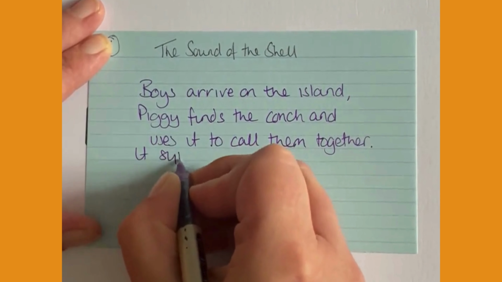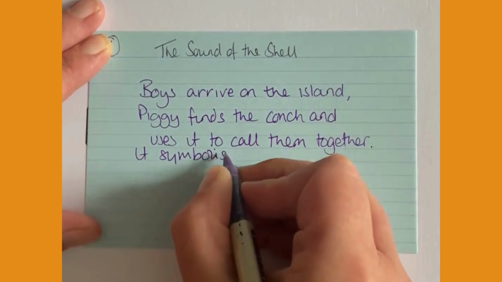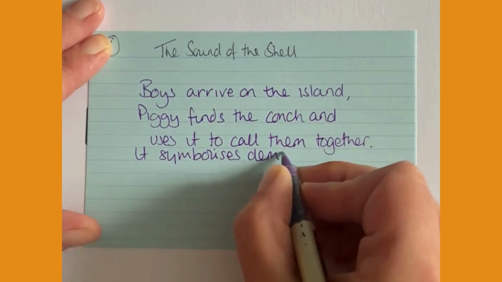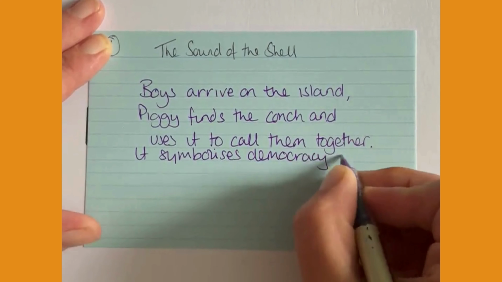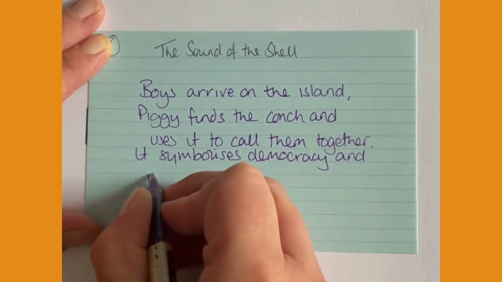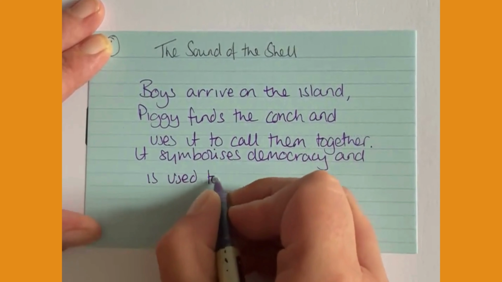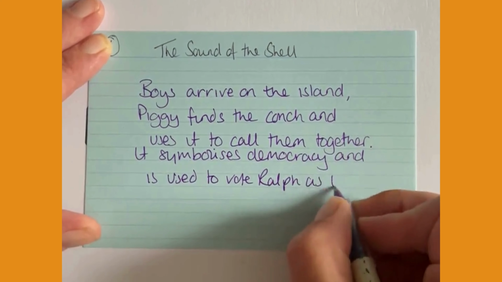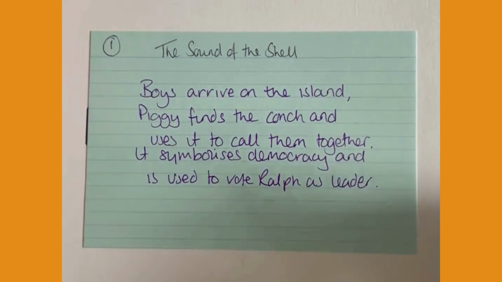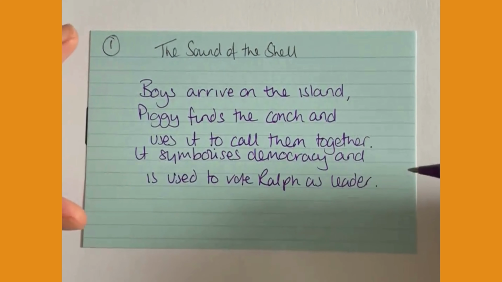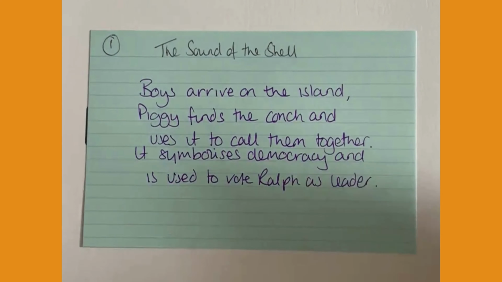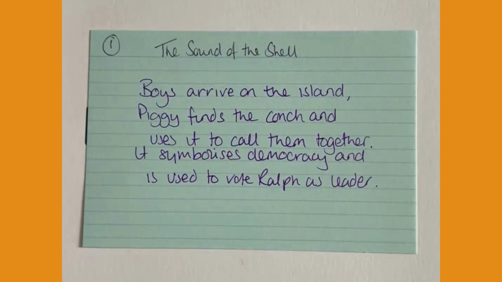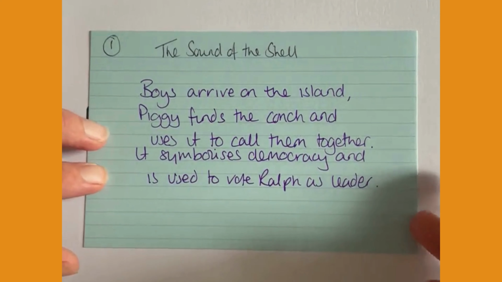It symbolises democracy and is used to vote Ralph as leader. So you have two short sentences that tell you what happened in chapter 1. Chapter 1 is called The Sound of the Shell. And eventually these things will start to trigger memories that enable you to understand the order of the plot.